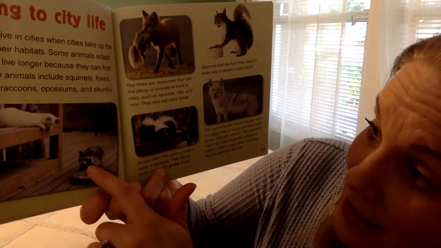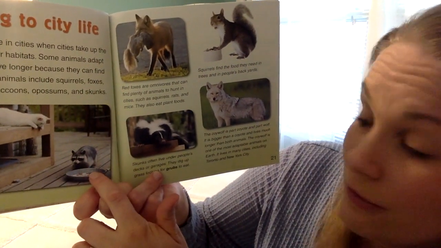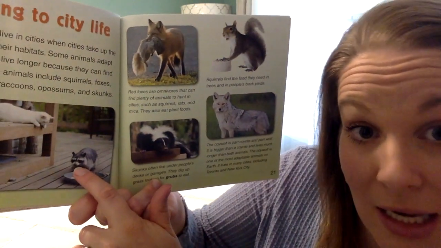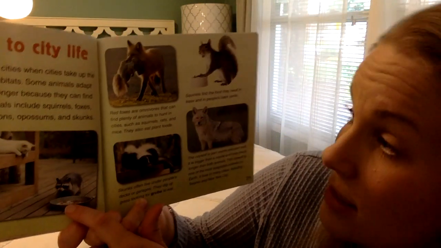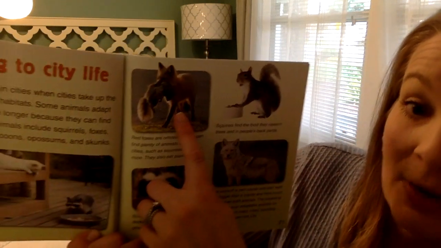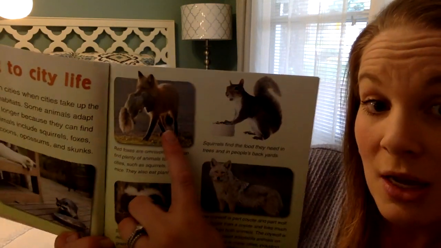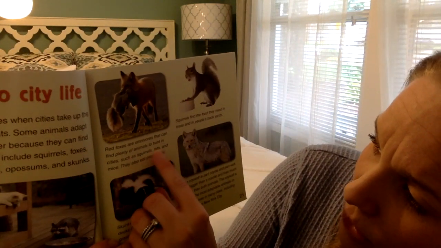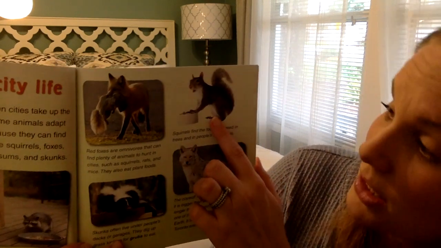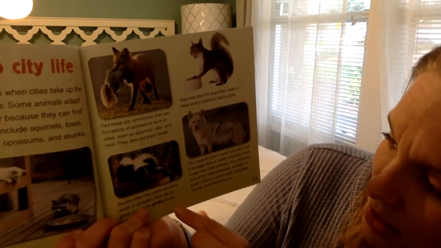So we have in this picture, it looks like someone has some cat food they've left out for their cat, but there's a raccoon that has found it and is eating it. So he's kind of scavenging his food. Red foxes, they do really well around human populated areas because they can find food. This one is hunting squirrels, rats, and mice. Squirrels can do well around humans because they find food left in the trees and in people's backyards.